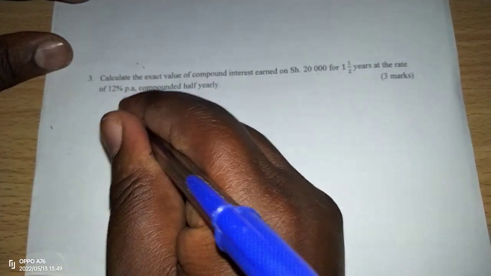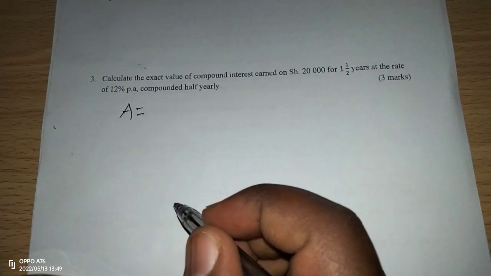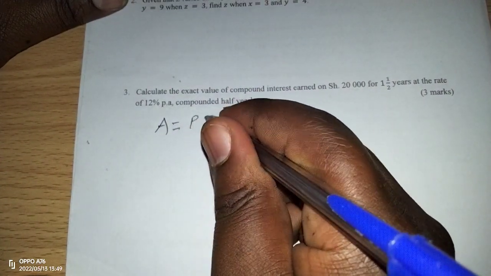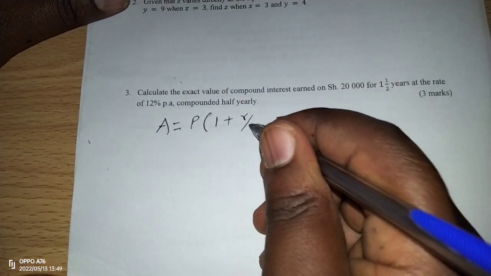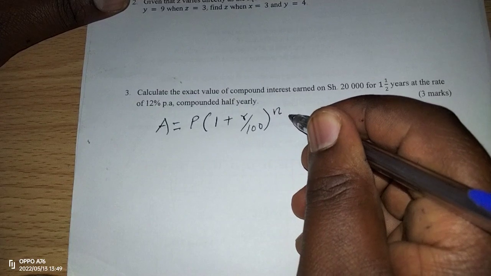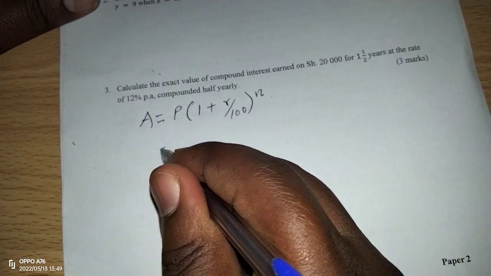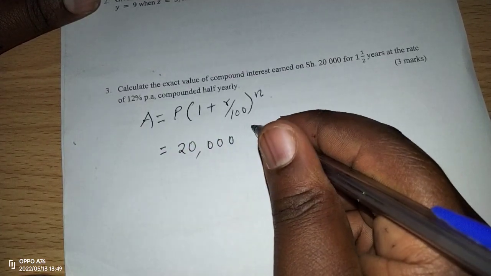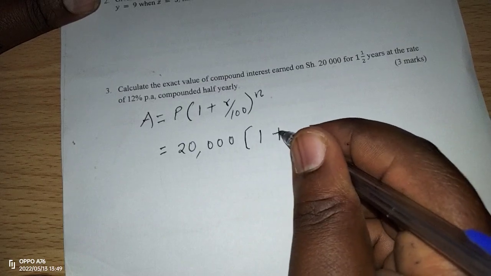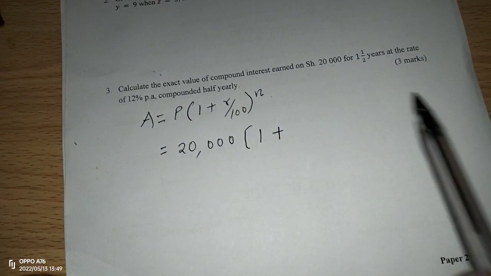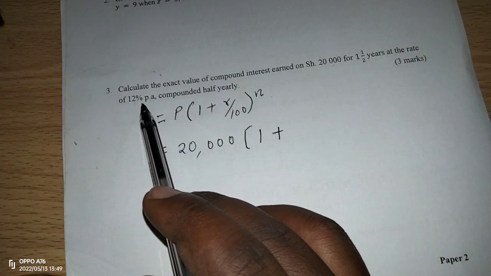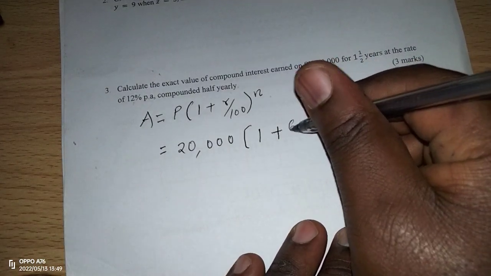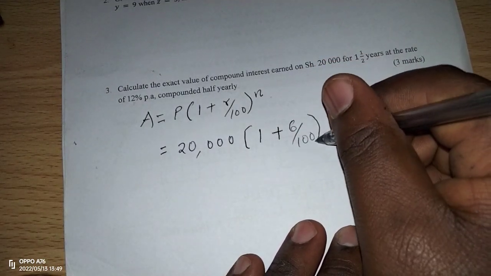So we know that the total amount, when the interest is compounded, is given by principal times 1 plus rate as a percent, raised to n. Therefore, we can get the amount when we take a principal of 20,000, because principal is the money deposited, times 1 plus the rate. The rate per annum is 12%, which means if it is compounded half yearly, we're going to have the rate as 6%.